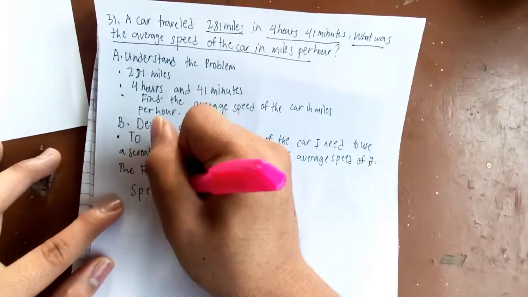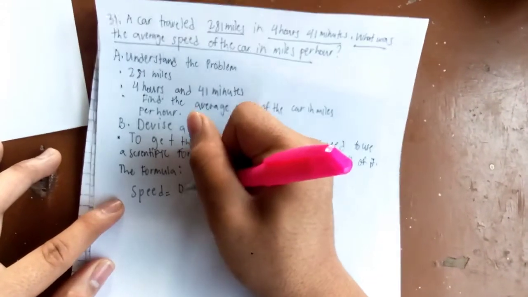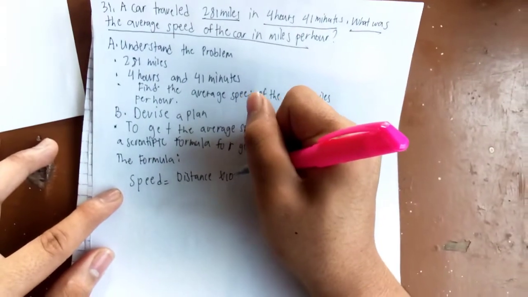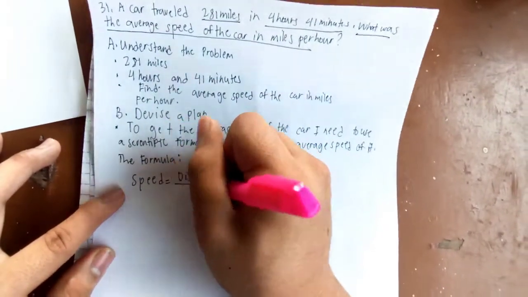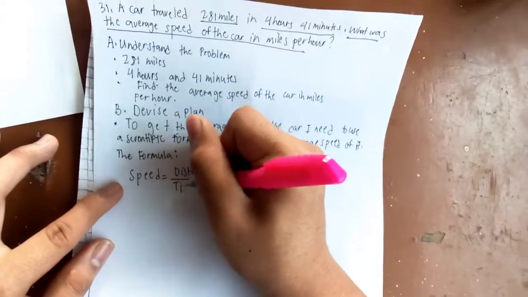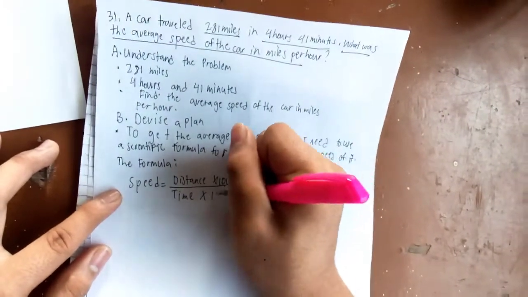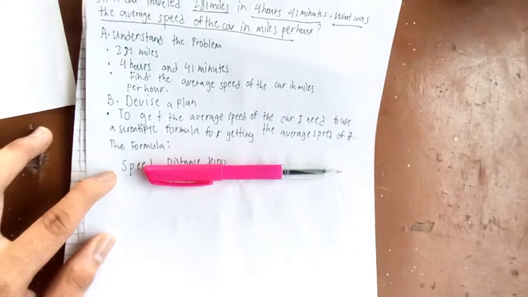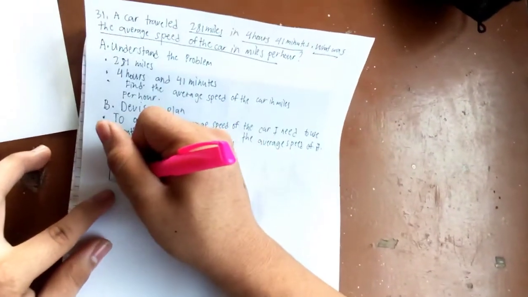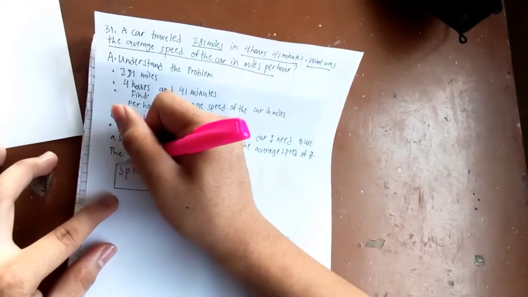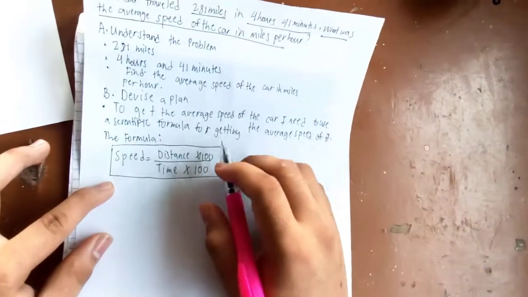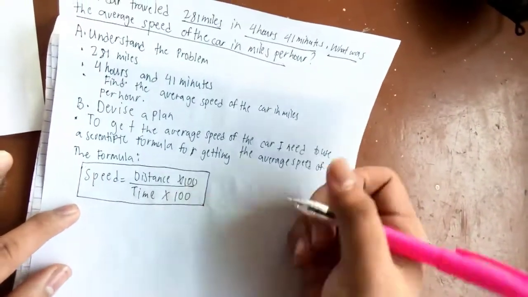Speed equals distance times 100 over time times 100. So this is the formula in getting the average speed of the car in miles per hour format.